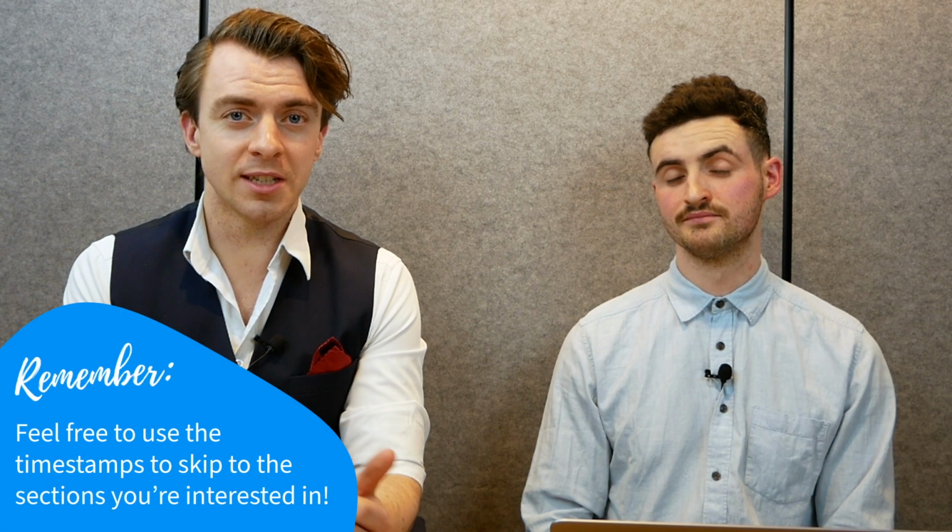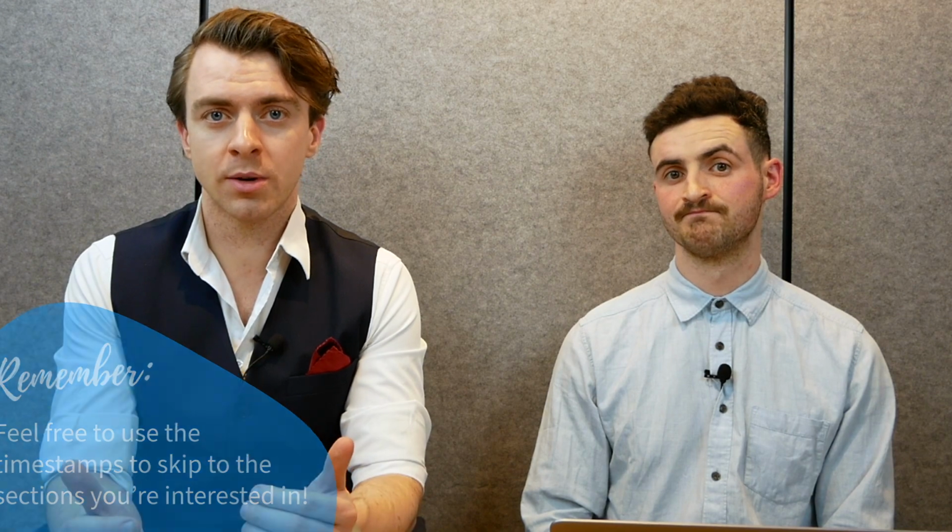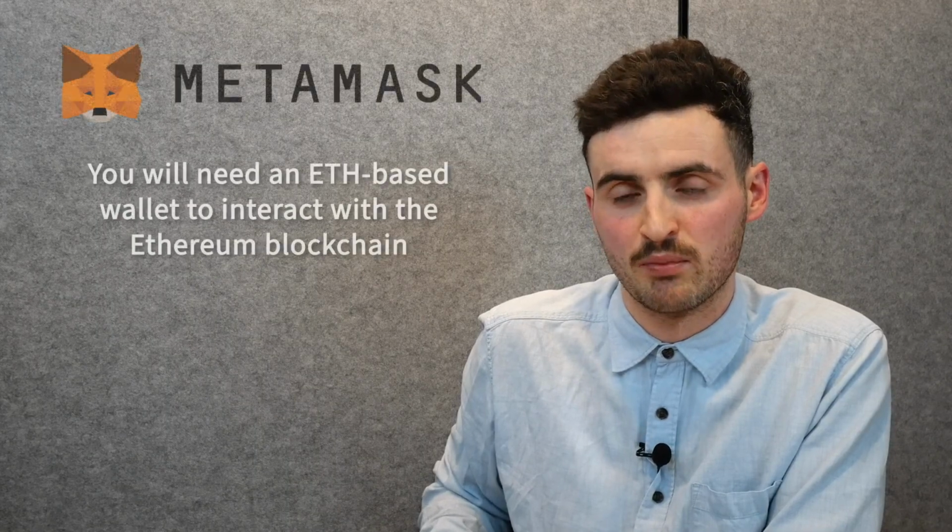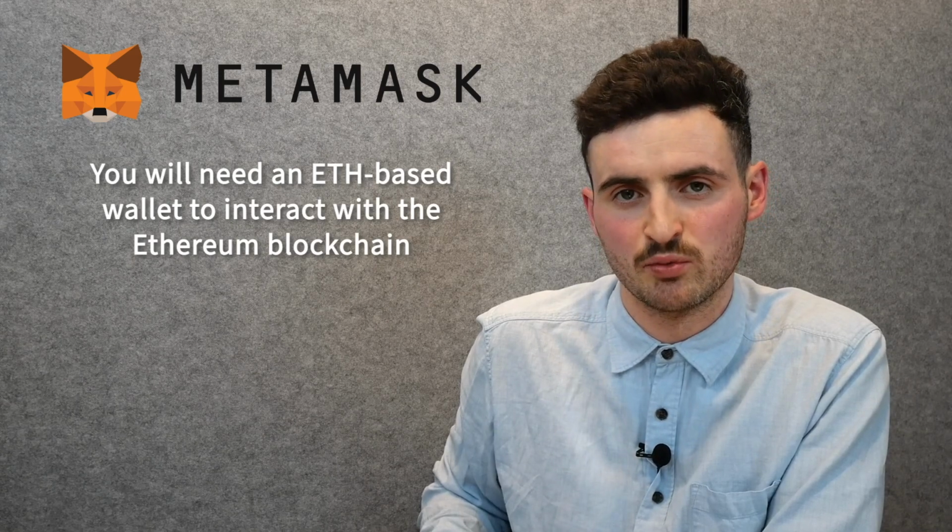In this example, we'll be using Metamask. Metamask is free to use, it's easy to set up, and we're going to show you how in just a moment. For those of you who already have a Metamask wallet, you can skip ahead past the next section, but do note that we still need to add the Arbitrum network to the Metamask wallet, so don't skip too far ahead. If you want to interact with the Ethereum blockchain, you're going to need an Ethereum-based wallet.